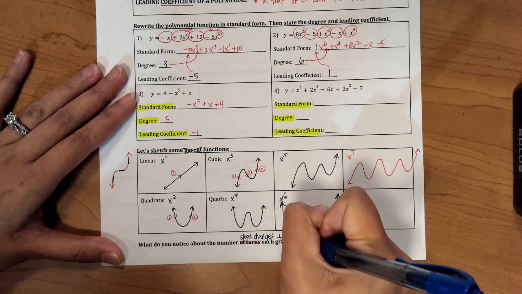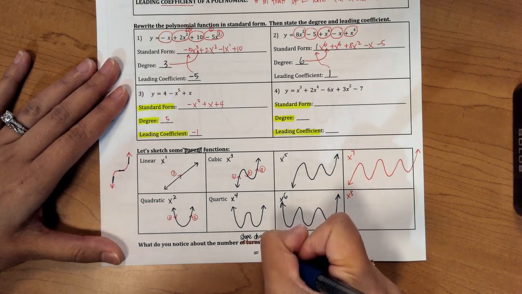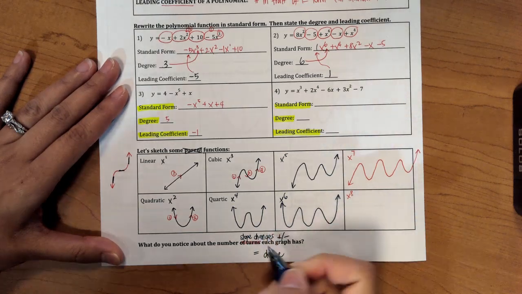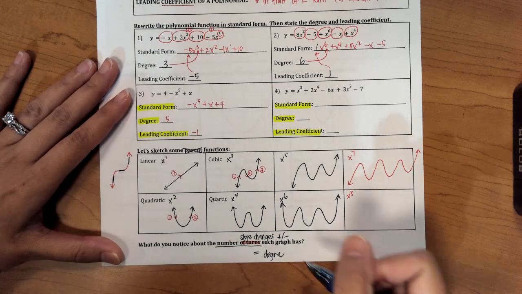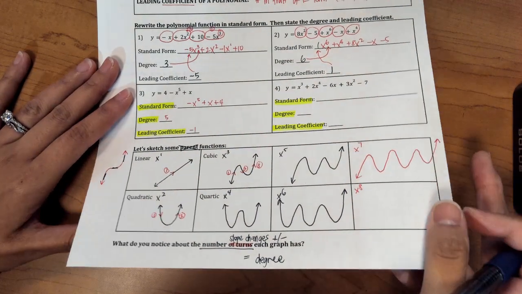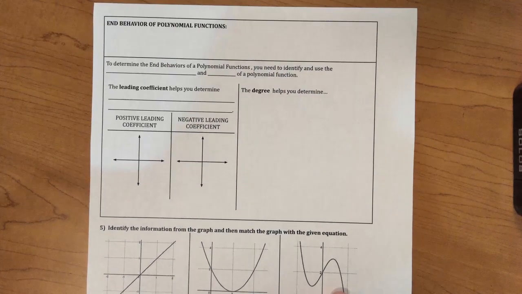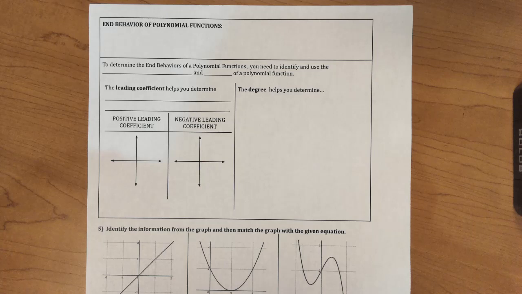Right? So it's like positive, negative. The number of slope changes equals the degree. Oh, with two E's. So how is this helpful? Well, let's take a look. Today we are going to talk about end behavior. Before we move on to graphs, let's talk about end behavior.